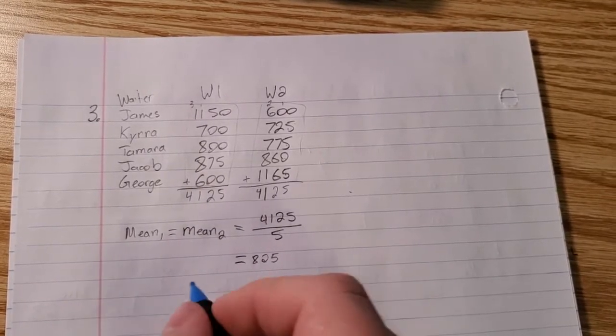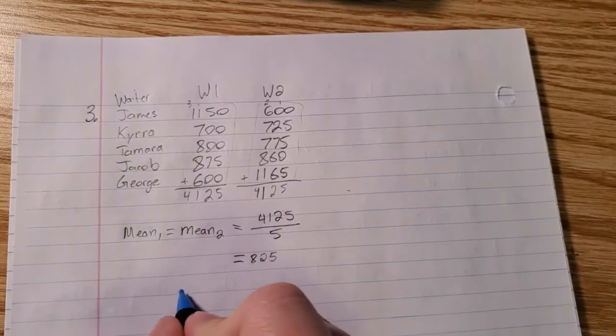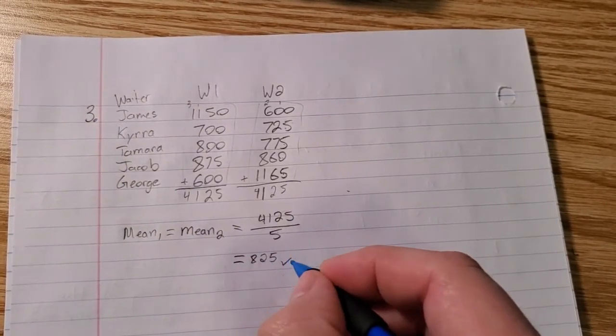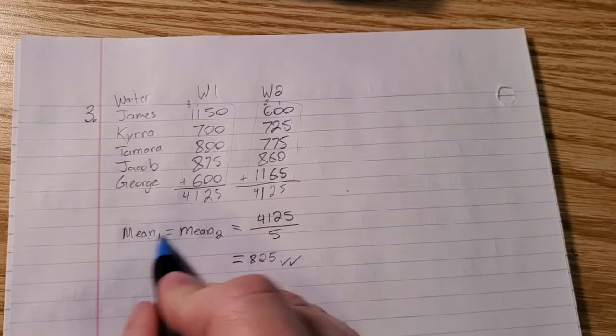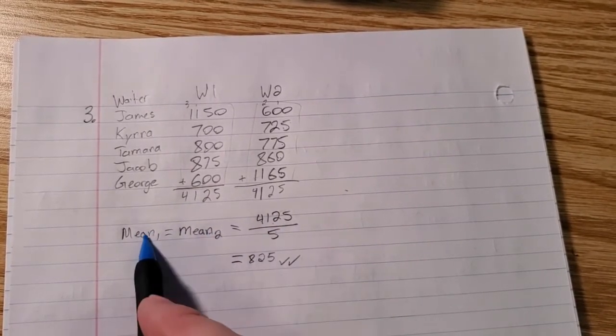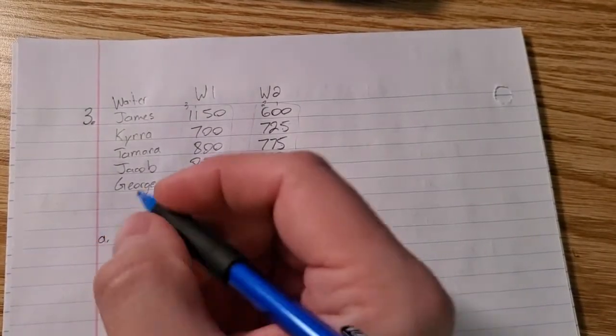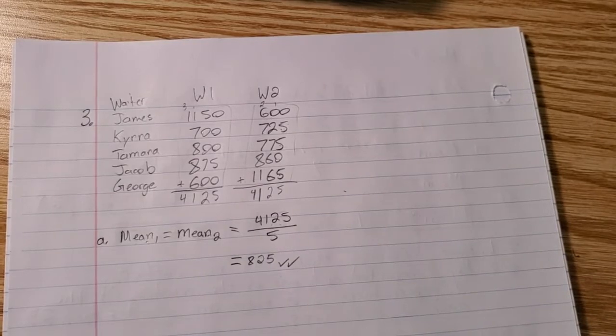So if you wanted to write these separately and say mean for week 1 is this, and then mean for week 2 is that, you can, but you're actually getting 2 marks for this because you calculated both of these. I'm just showing a little shorthand because if this is equal to this and this is equal to this, that means that this is also equal to this. So there's our means. So there's 2 marks there.